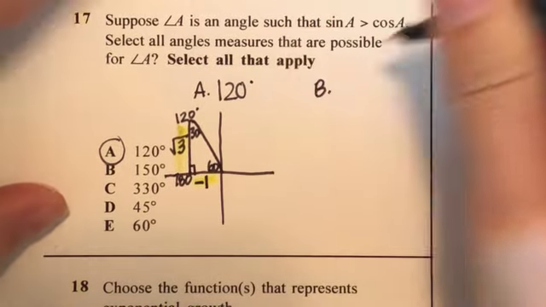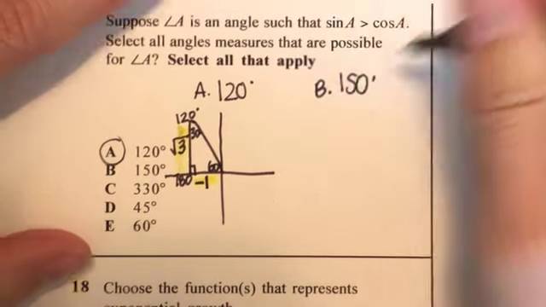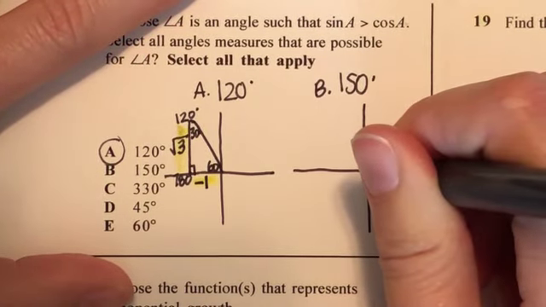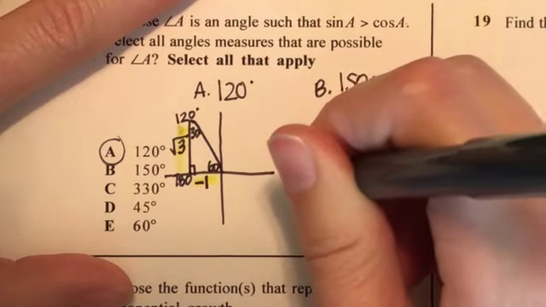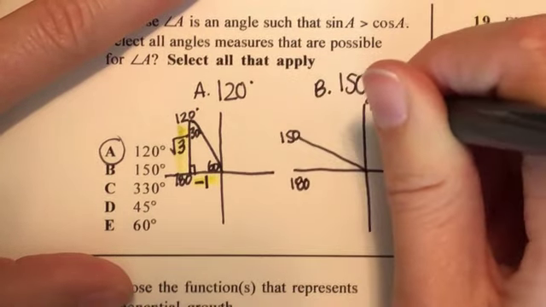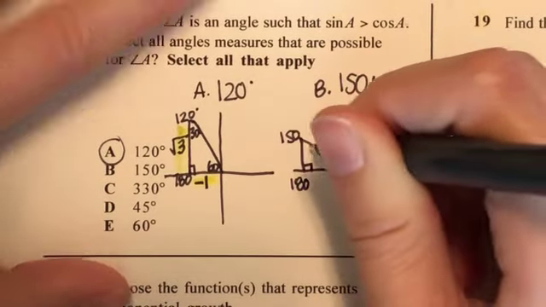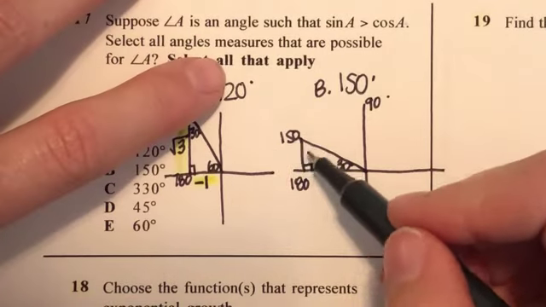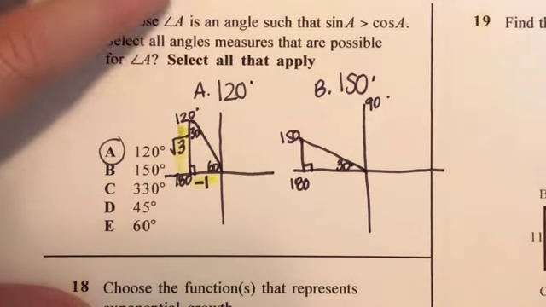And then let's look at 150 degrees. So 150 degrees, if I were to plot that, this is 180, 150 would be about right here between 90 and 180. So this is a 30-degree reference angle. So again, we're going to look at the sine here versus the cosine.